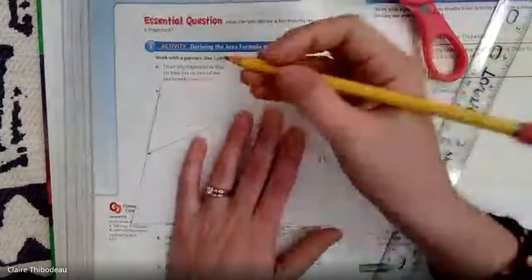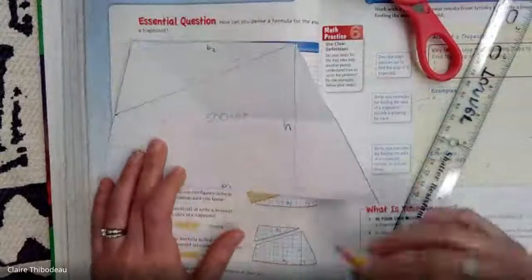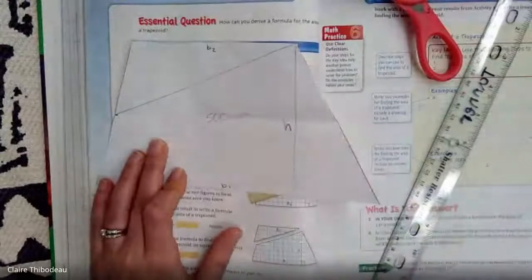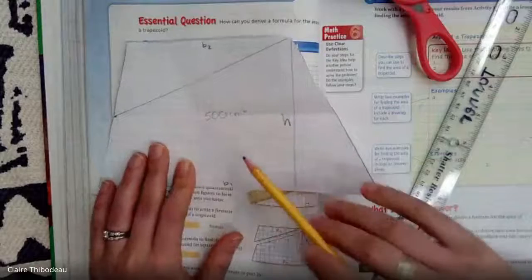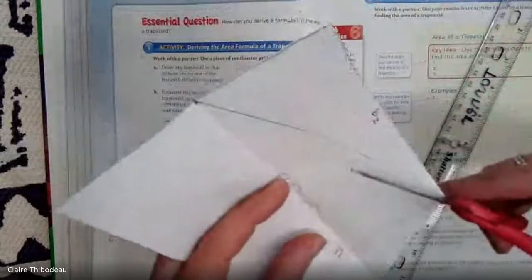Now, actually, before I do that, remember that this is base 2 and this was base 1. So if you cut off your labels, put them back on before you cut the triangle off. Okay, so now I'm going to take this and cut the triangle. So I have a triangle here and then this weird shape, right?